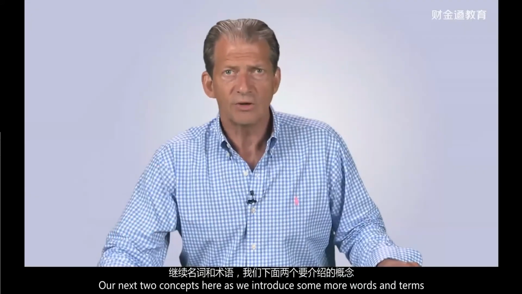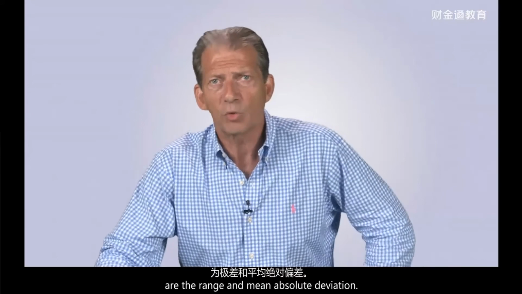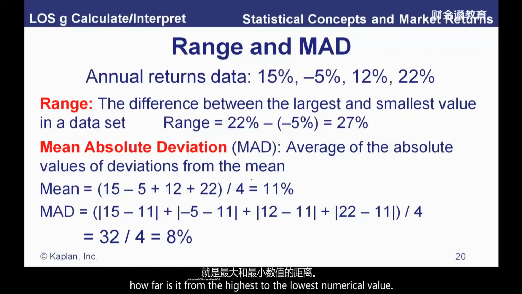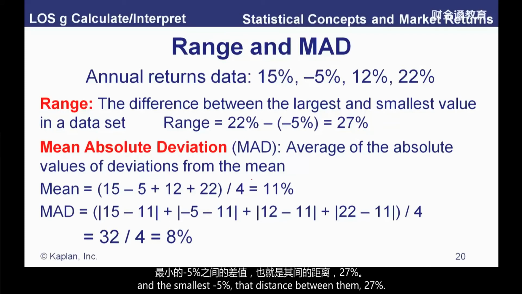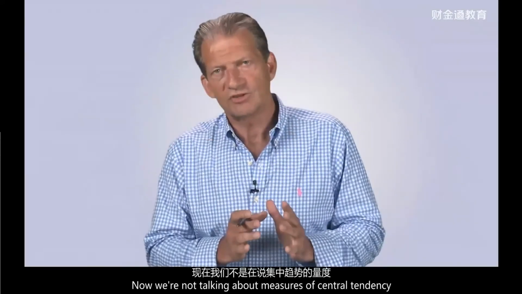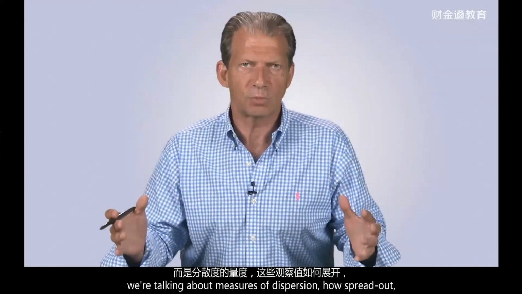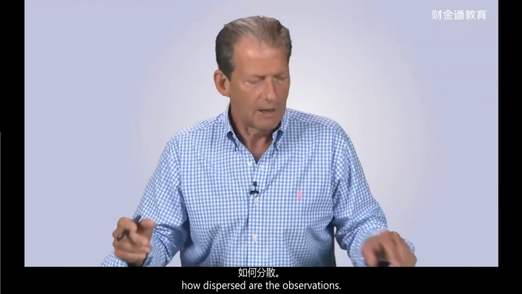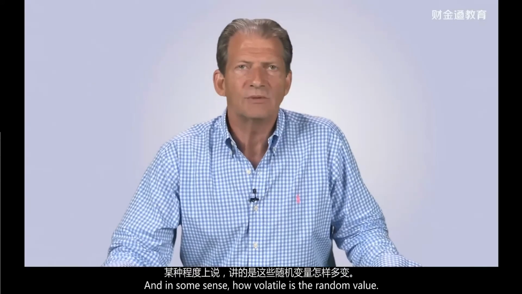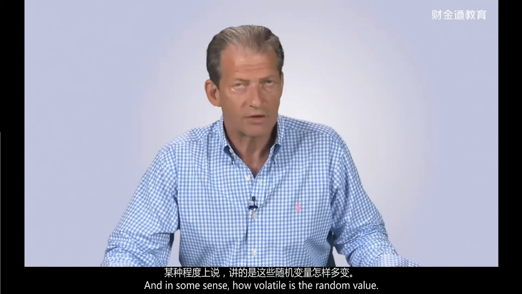Our next 2 concepts here, as we introduce some more words and terms, are the range and the mean absolute deviation. The range, pretty straightforward. How far is it from the highest to the lowest numerical value? So for those 4 returns we have there, the range is the difference between the largest, 22%, and the smallest, -5%. That distance between them, 27%. So now we're not talking about measures of central tendency, we're talking about measures of dispersion. How spread out, how dispersed are the observations? And in some sense, how volatile is the random value?